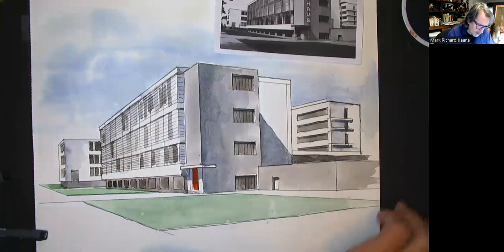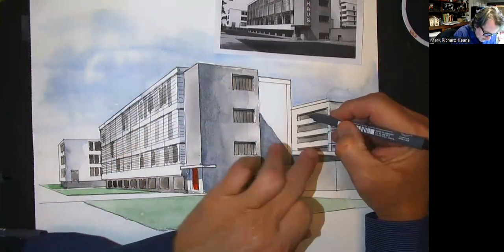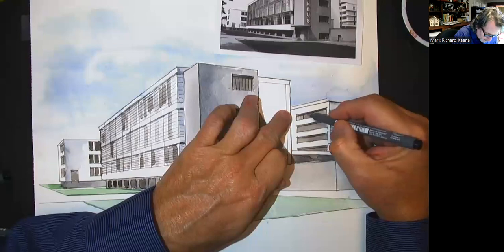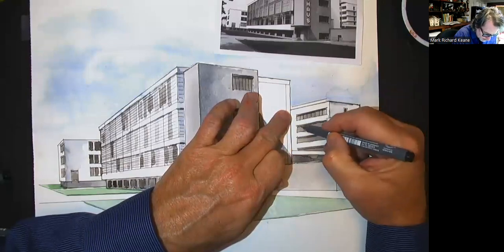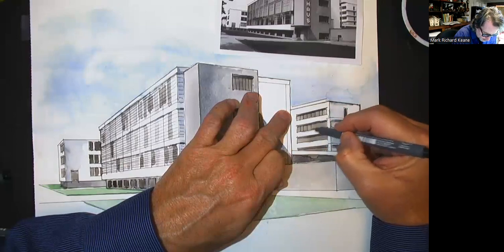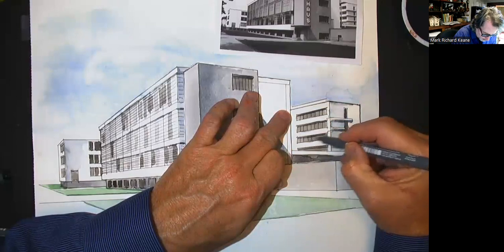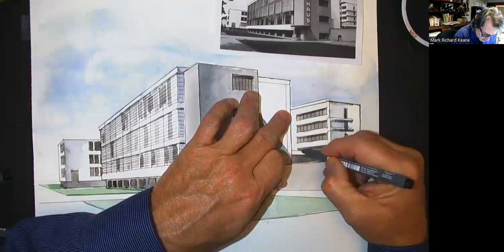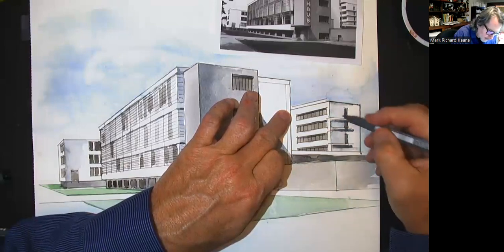And over on the right side here, because it's residential scale, it's got these individual vertical spandrels here. There you go.